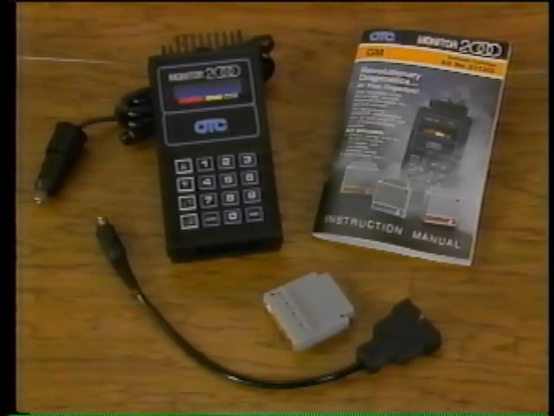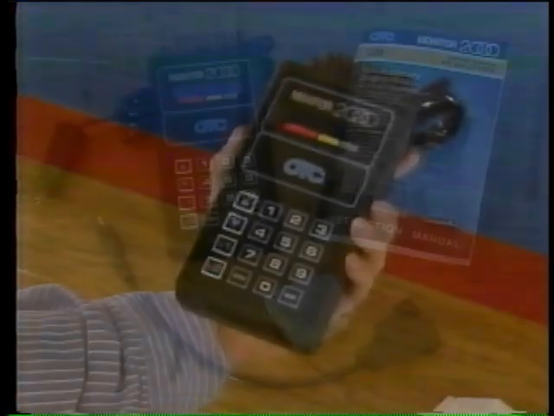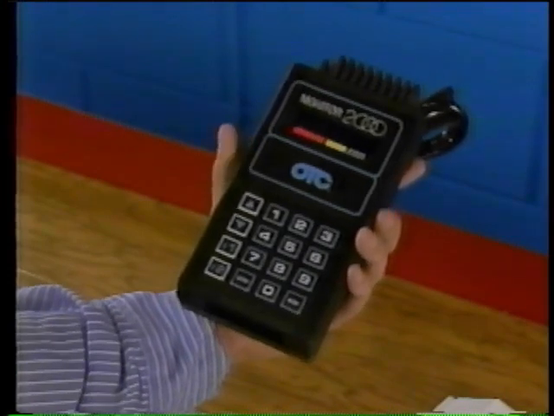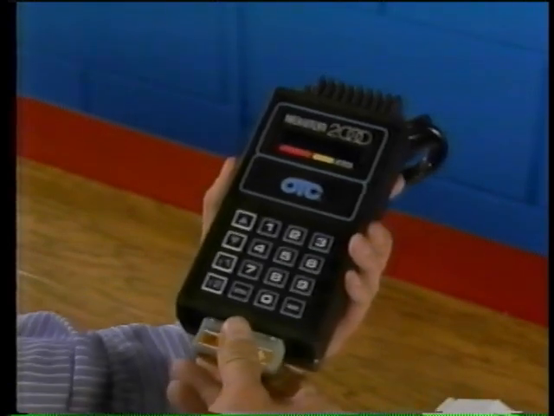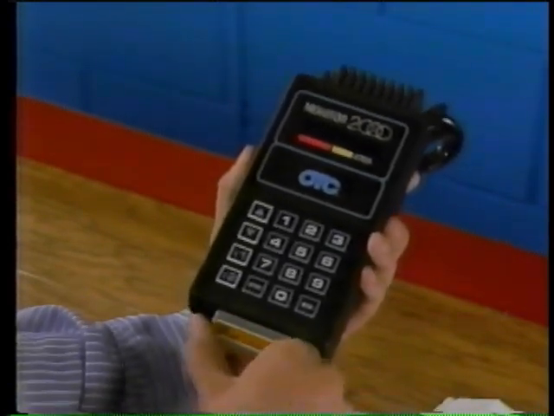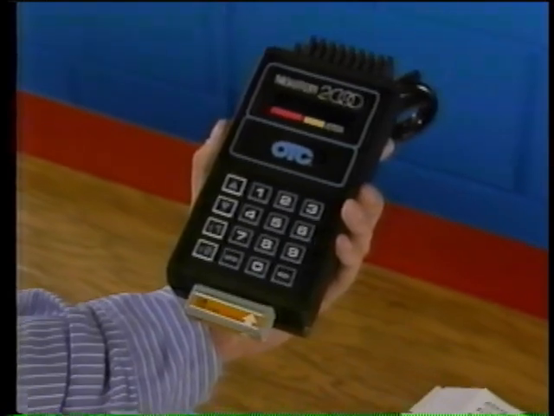Now, this scan tool is typical of the scan tools that are presently available and will help demonstrate their overall capabilities. We'll also use the Multi-Mini Scan at a later point in our diagnosis. To begin using the Monitor 2000, insert the software cartridge into the bottom of the tool. Make sure that it's installed correctly, otherwise the scan tool won't work.